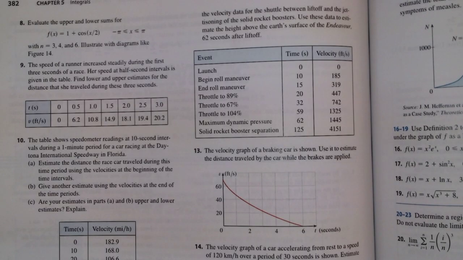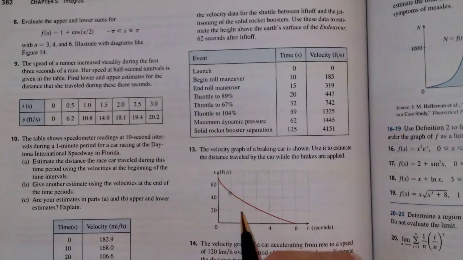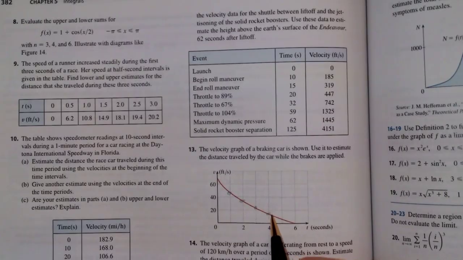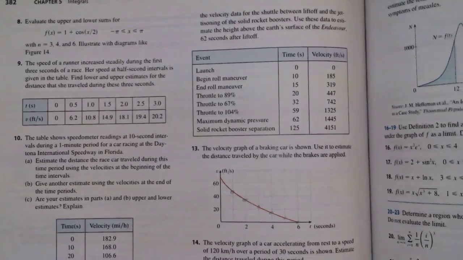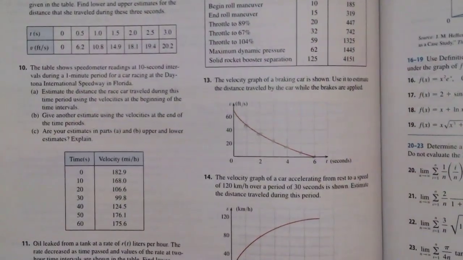A right sum. So I go to the right end at each second. At 1 second, I get this point. At 2 seconds, I get this point. 3, I get this point. 4, 5, 6. Now I need to estimate. What height is that?